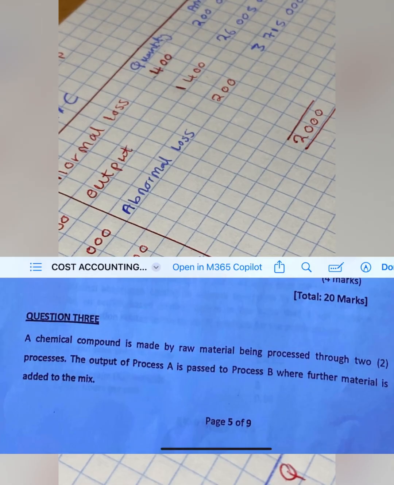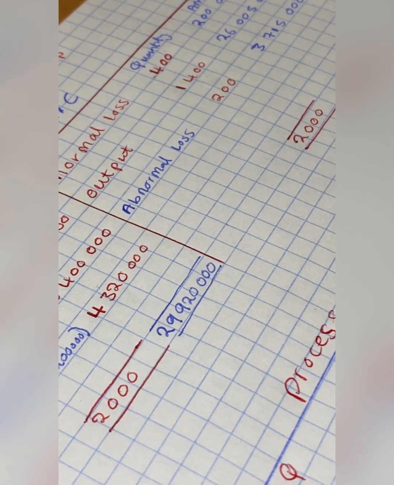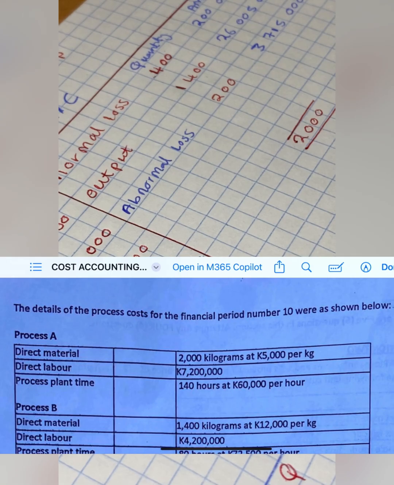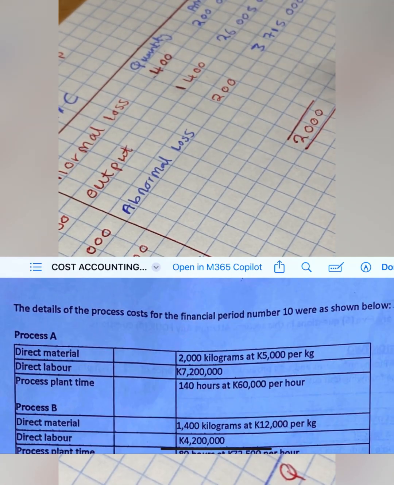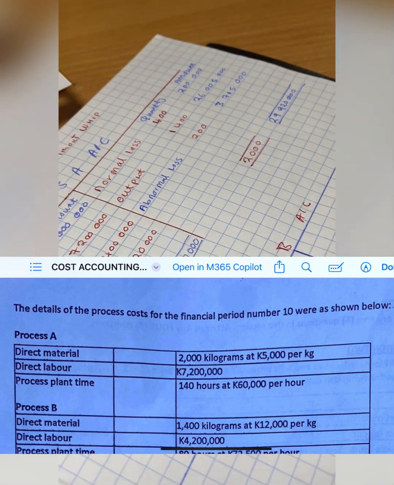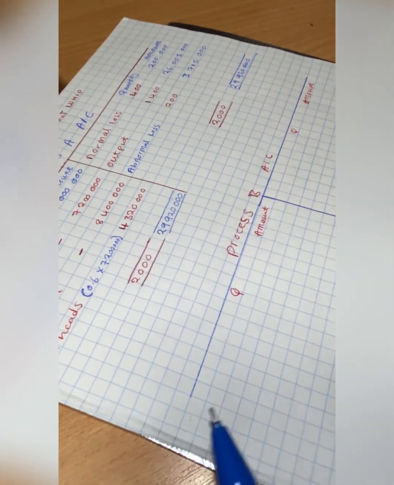We have been told that further material is being added. So in the question, there is the part for material for process B. We have 1400 kg, coming from process A, plus what we are adding, which is the mix. So it's giving us 2,800 kwacha.